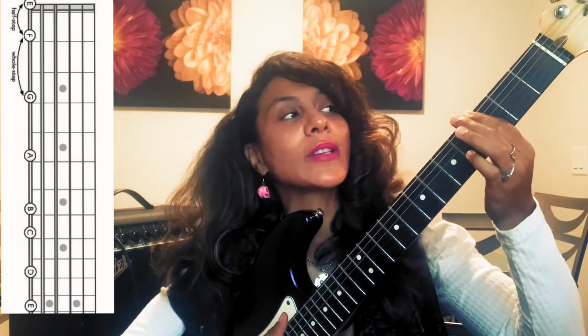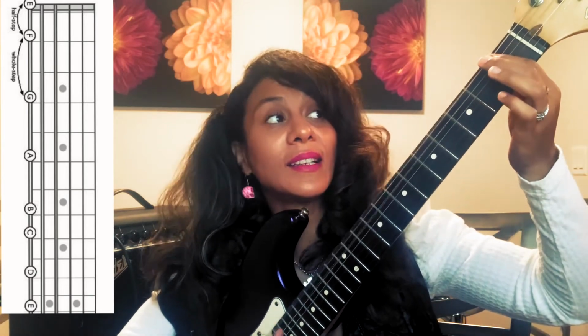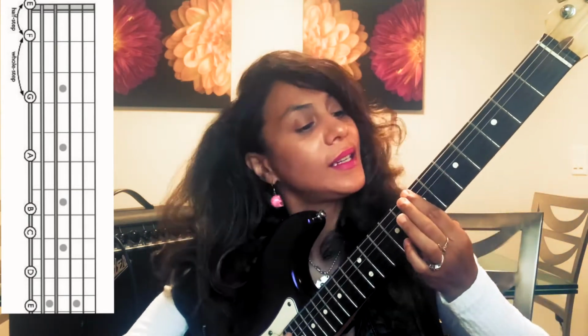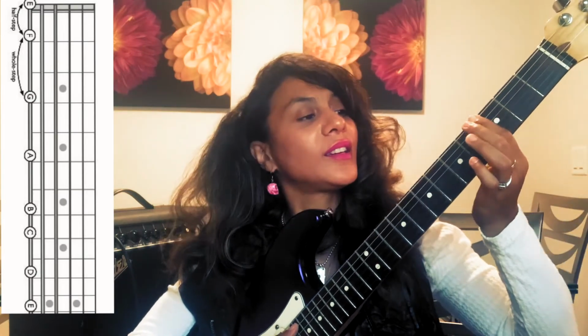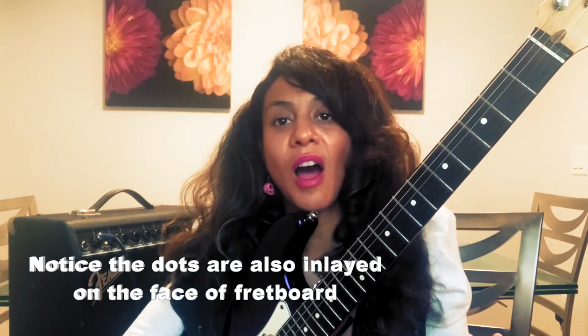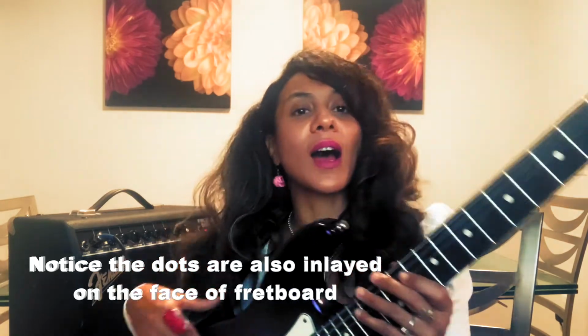All right, so let's go over it one more time. We got open E, F, G, A, B, C, D, and to the octave. F is 1. G is 3, A is 5, B is 7, C is 8, D is 10, and E is 12. The dots are there to help you visually see the odd frets. So use those dots.